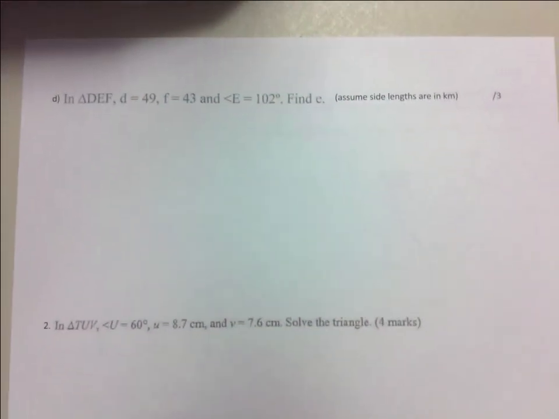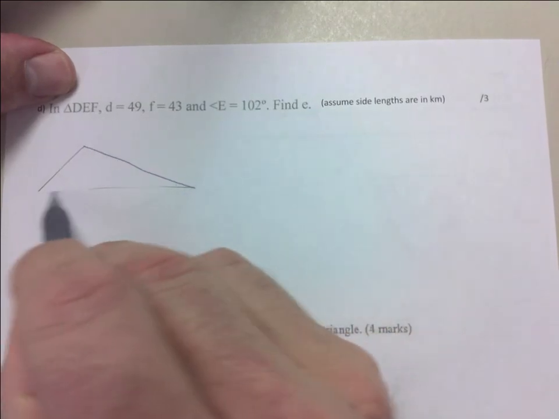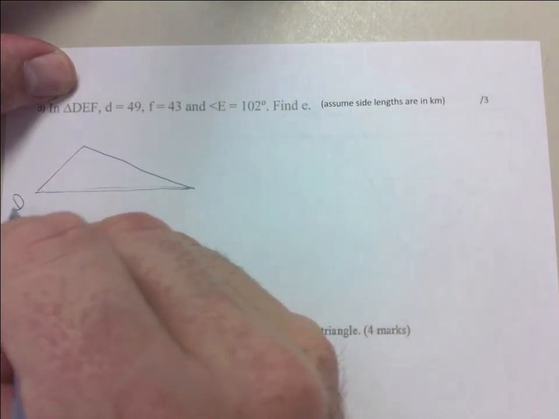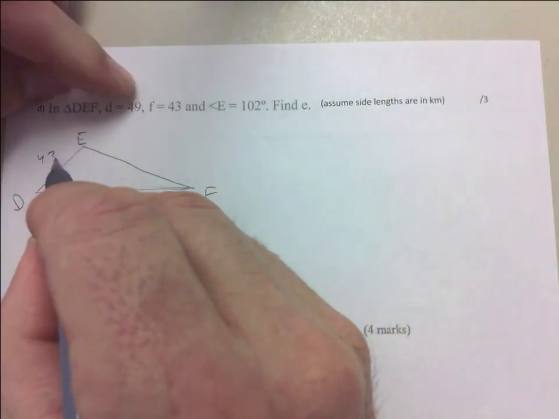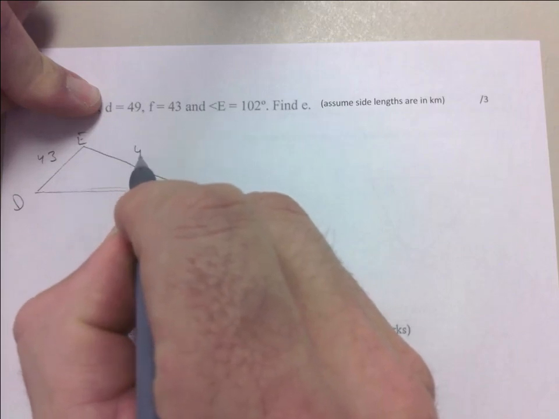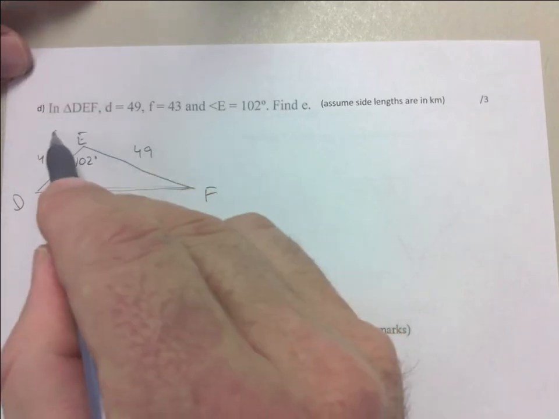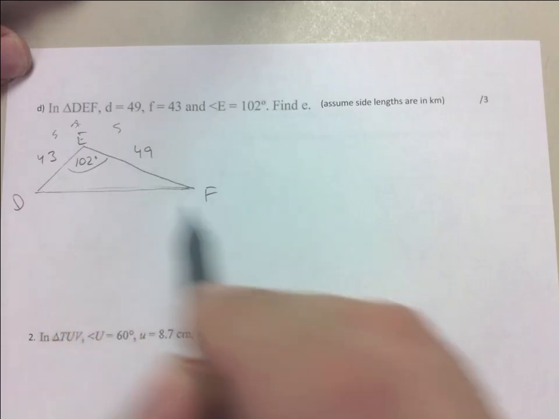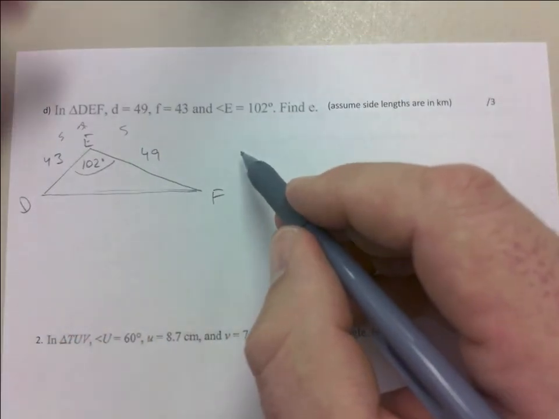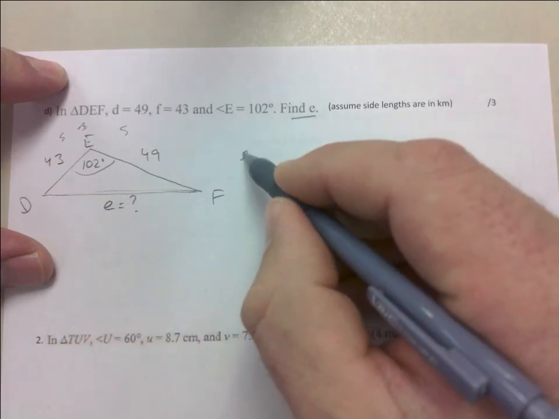Back side, another diagram that you have to make. DEF, F is 43, D is 49, and E is 102. This is SAS, right? You've got the angle in between the two sides. Cosine law. So find side E. This is what they're asking for. So you start like this.